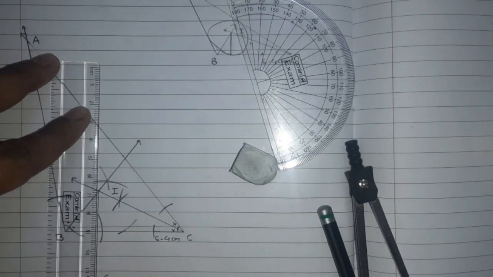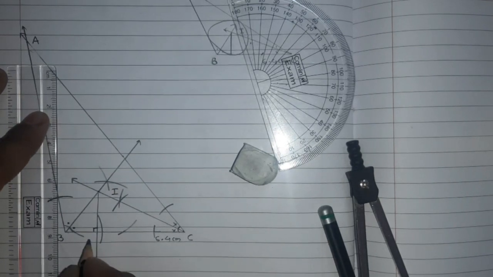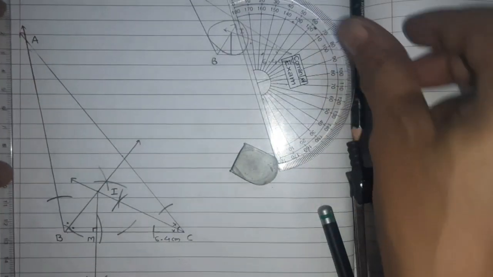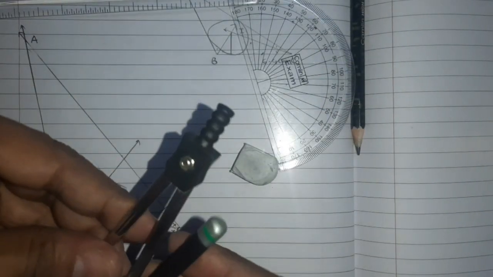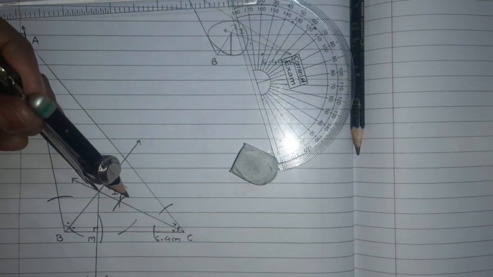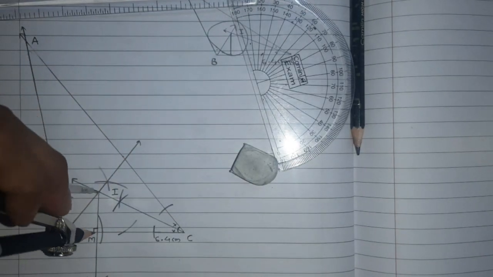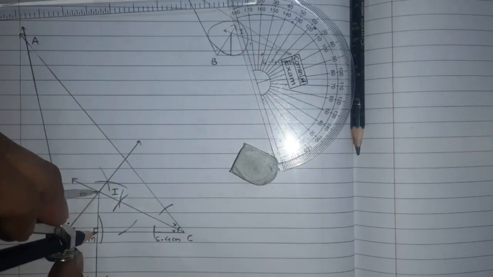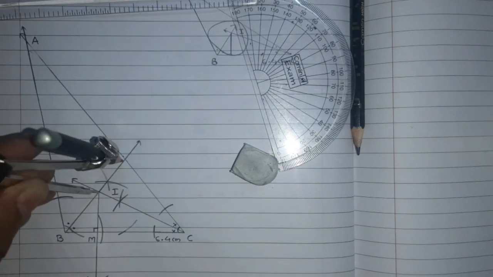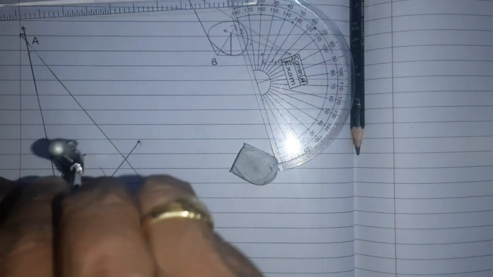Here it is, the perpendicular. IM is the radius of this circle, and dear student, we have to draw the incircle. Put the metal point on point I and take IM as the radius, that is pencil point on M, and draw the circle like this.